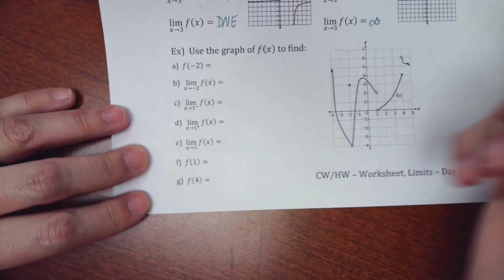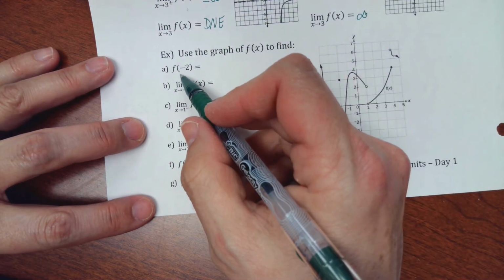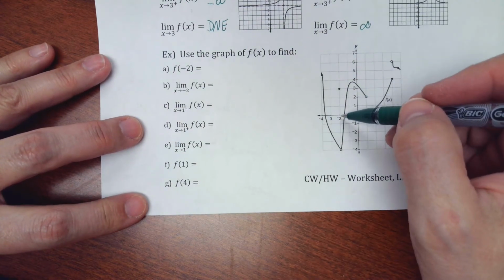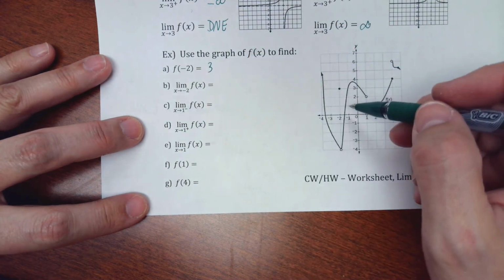All right, just some quick questions. F of negative 2 using this picture. So where is the black part of the graph at negative 2? So there it is, 3. Now the limit as you go to negative 2. Now the limit, you're following the function.